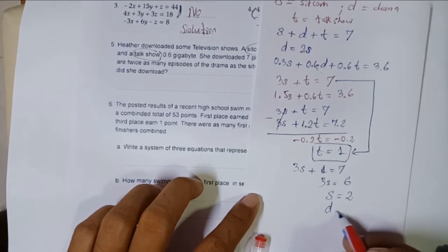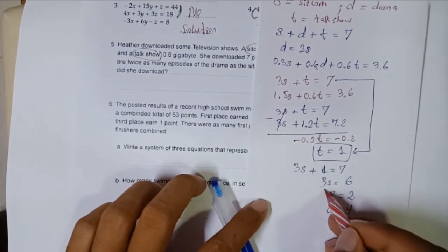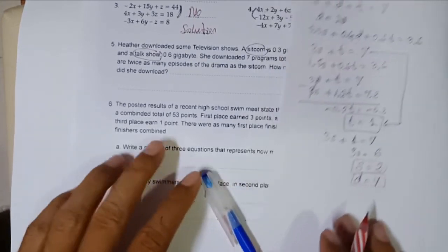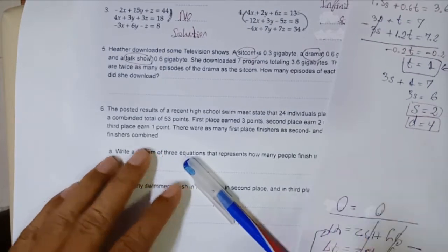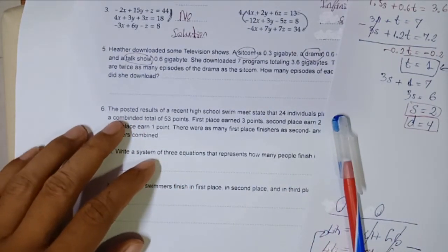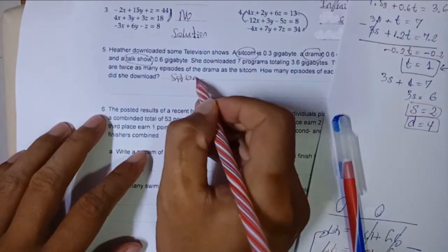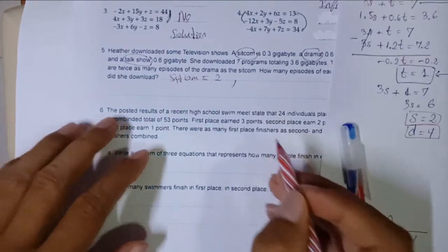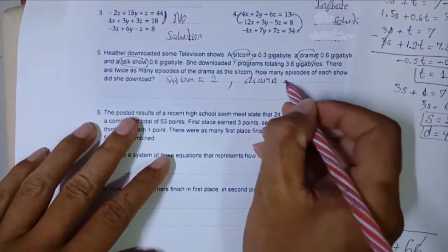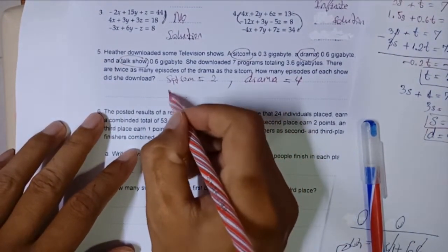So D is equal to 4. We have sitcom 2, drama 4. So our answer to this question number 5: sitcom is 2, and then drama 4, and talk show 1.